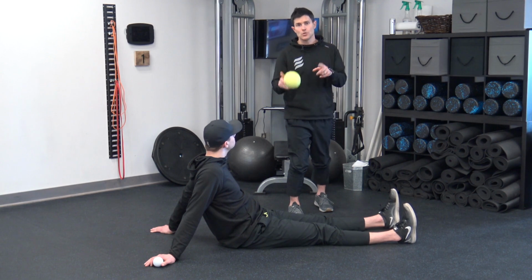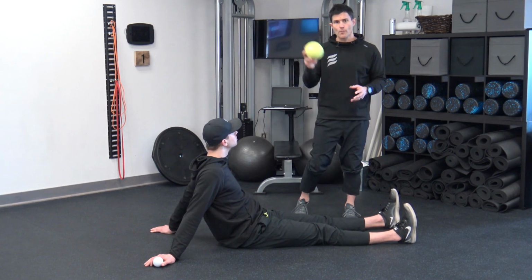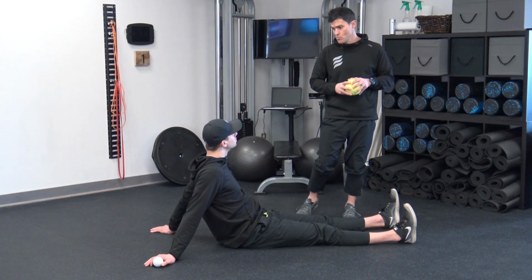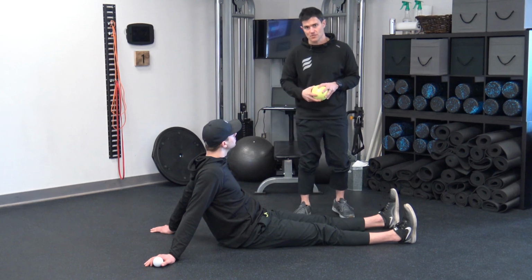So what we're going to do is use a lacrosse ball. I also have a foam core ball that we can use as a substitute if it's too much or if you can't get the leverage necessary to get the muscle to release.